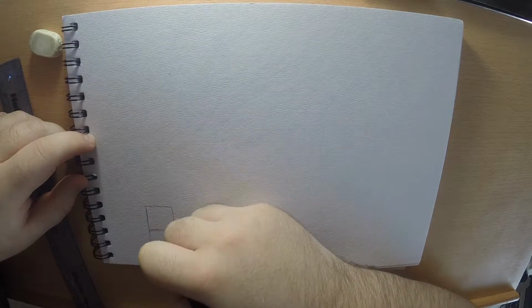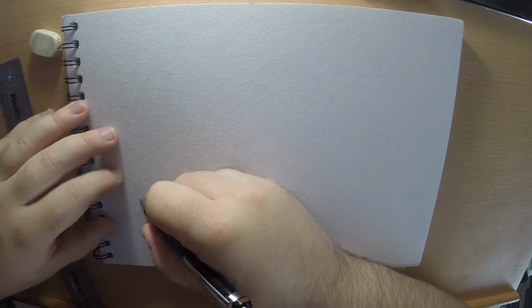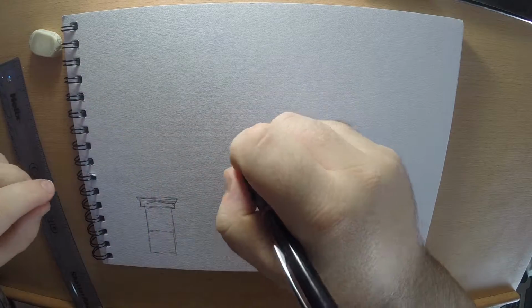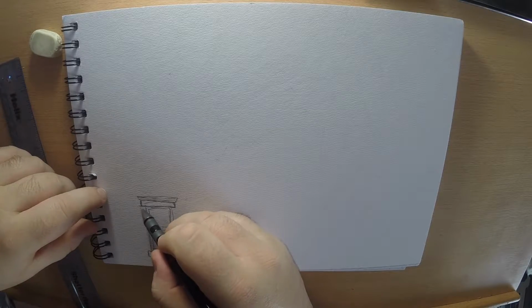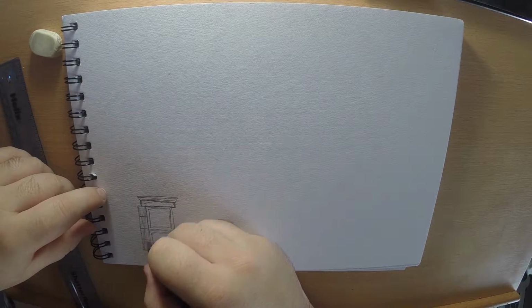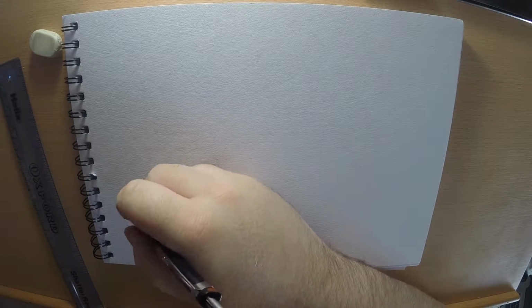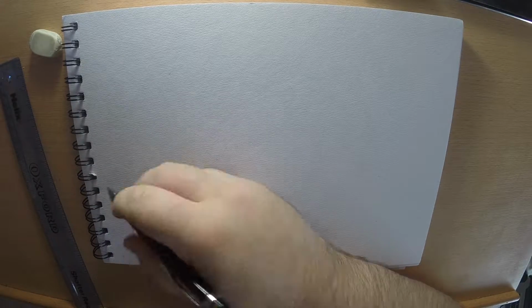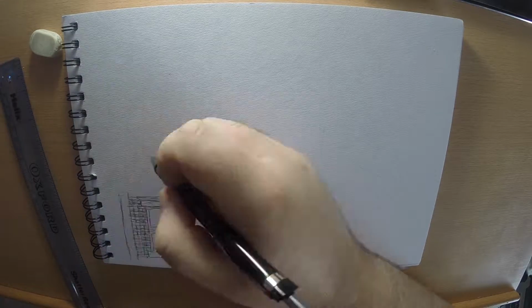Sometimes I'll just jump straight in with a pencil, but I like to create a little plan of what I'm going to be translating into perspective. Now, this doesn't have to be accurate, it doesn't have to be even representative of the final image that you create. It's just a kind of starting block. So that's what I'm doing right now.